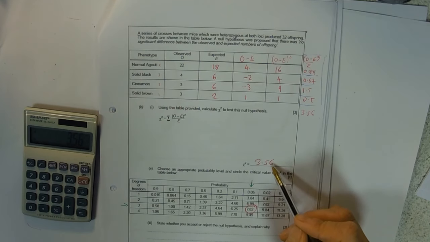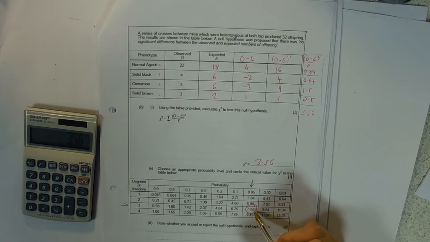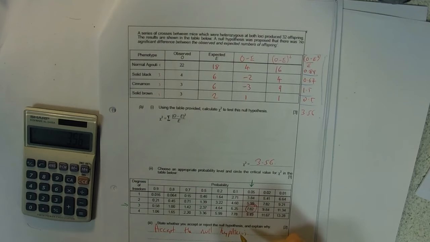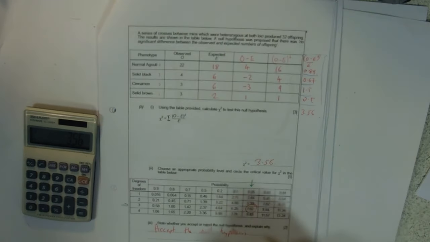So if our chi-squared, 3.56, is greater than our critical value, 7.82, then we can reject the null hypothesis. It's not, so we must accept it. So I'm going to say accept the null hypothesis.